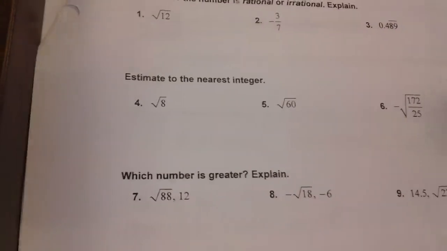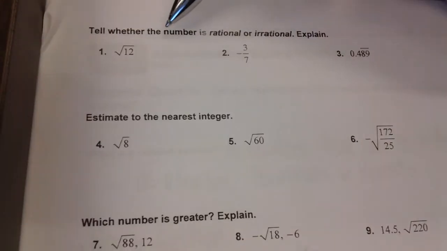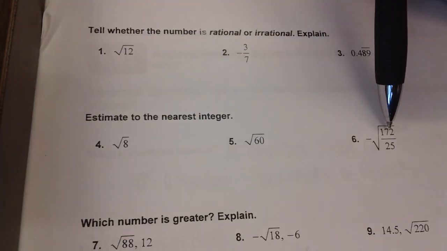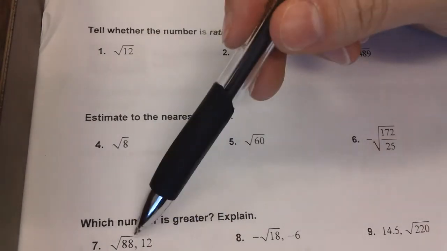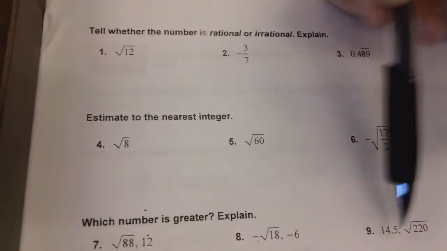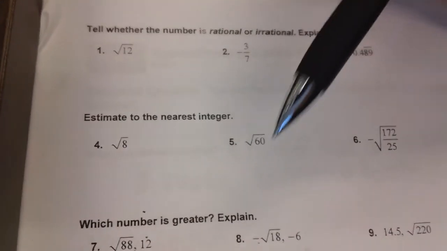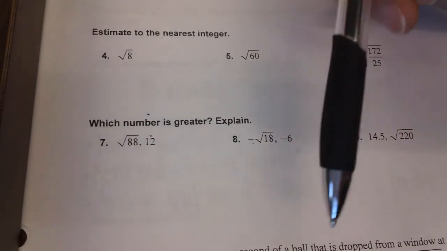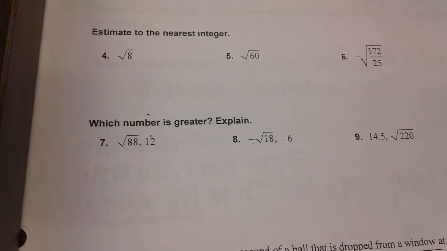Alright, turn your paper over. Your homework assignment is to go ahead and try each of the problems that you see. So tell whether the number is rational or irrational and explain on the first 3. Estimate to the nearest integer on the next 3. Which number is greater out of the 2 that are given to you? And then on 10 and 11, I want you to take a look at those and try them, but we will go over them tomorrow in class.